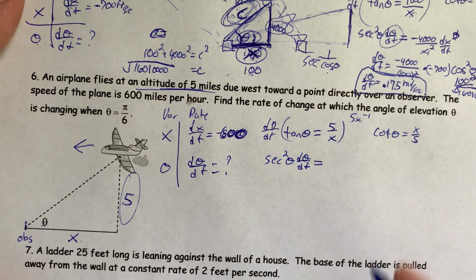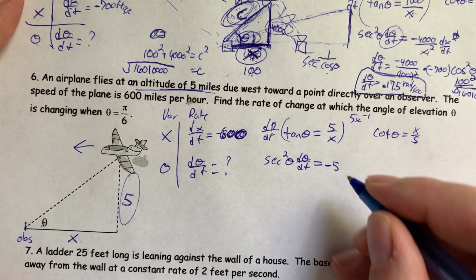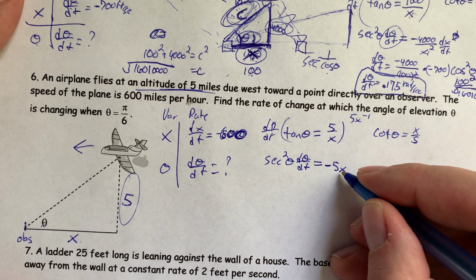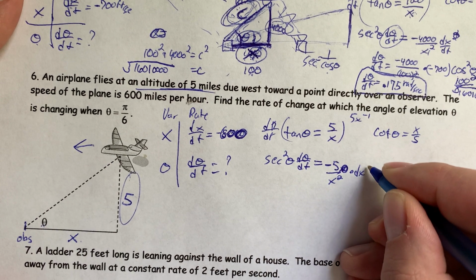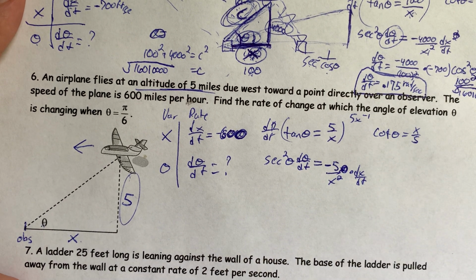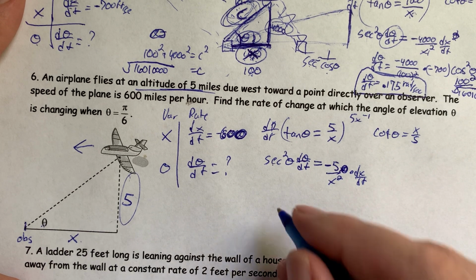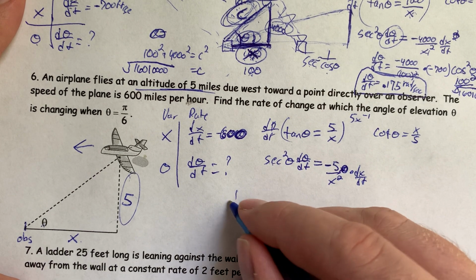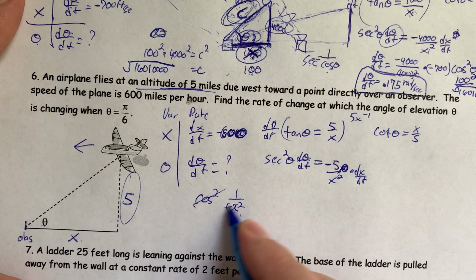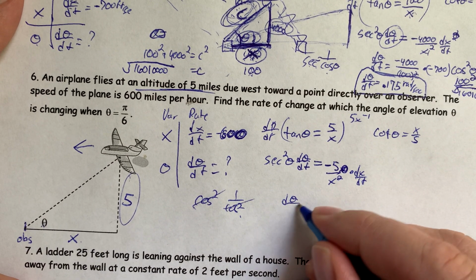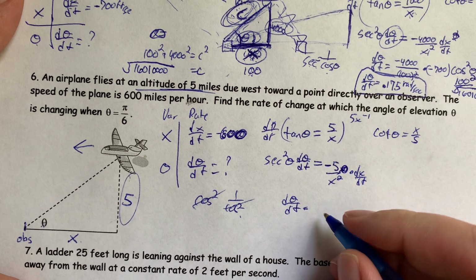So when we do the power rule, it'll be negative 5x to the negative 2, I guess, over x squared times dx dt. And just like before, we're going to multiply by cosine squared to get rid of the secant squared. So secant squared is 1 over cosine squared. We're going to multiply both sides by cosine squared to get rid of it. So d theta, that's another way of thinking about it slightly different than what I phrased last time.